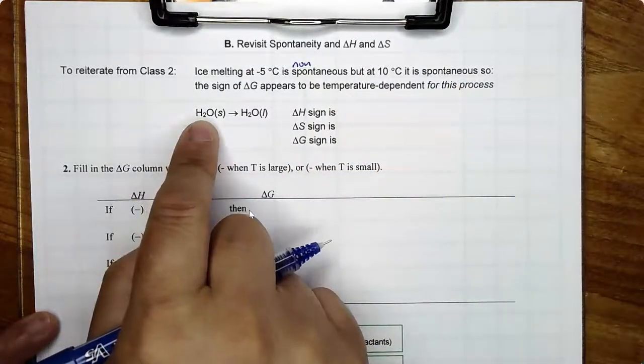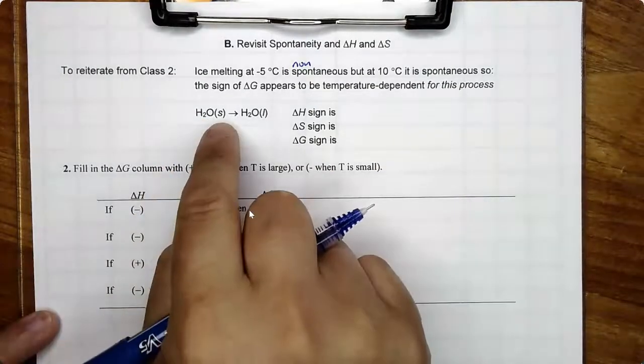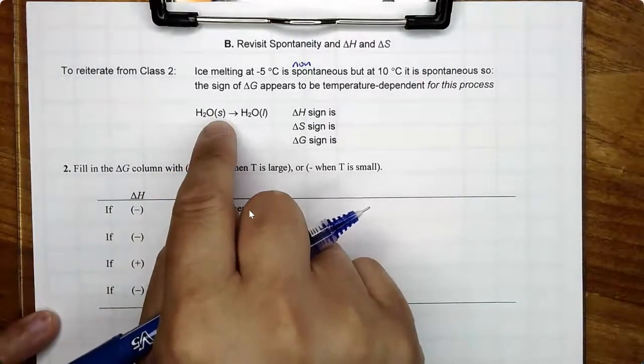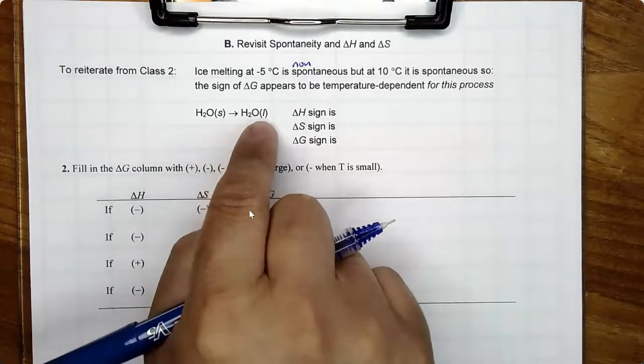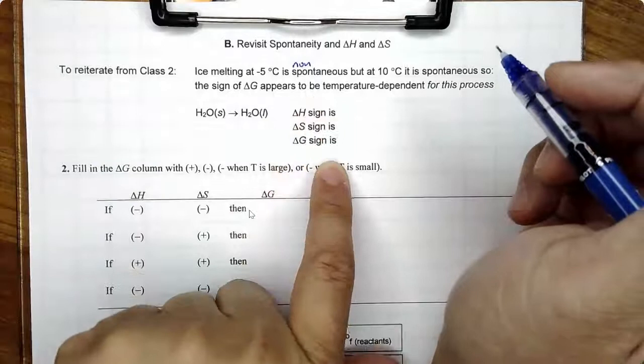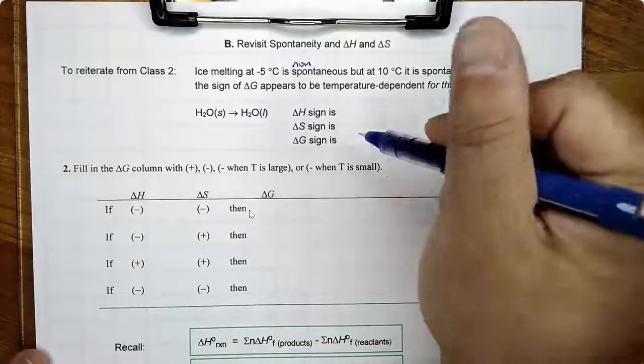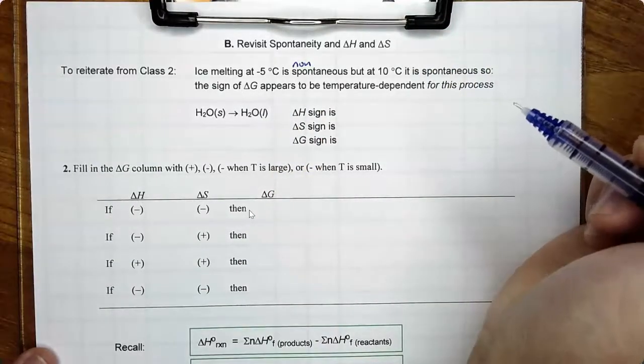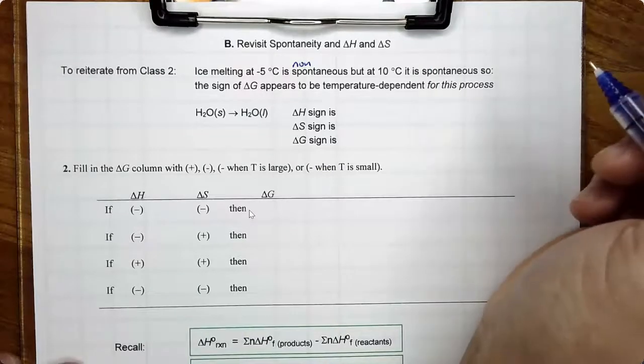So let's take a look at that process again. Going from ice to liquid water, solid to liquid. What is the delta H? Could you fill in these 3 blanks, actually? You could pause the video, fill in those 3 blanks, and you could compare your answer to mine in just a bit.